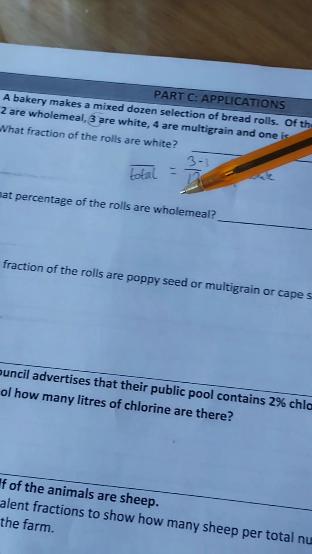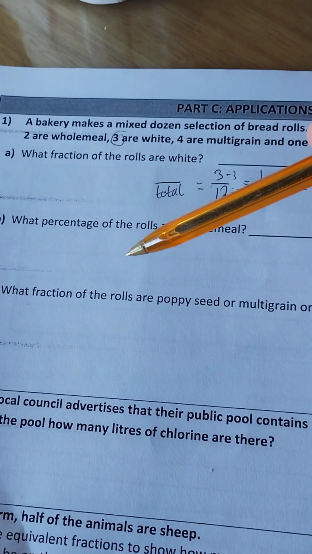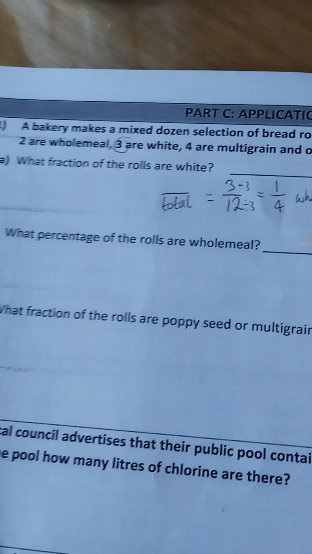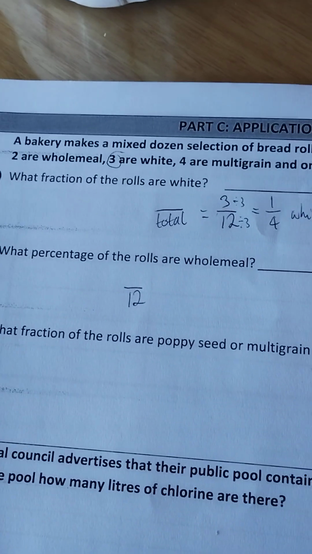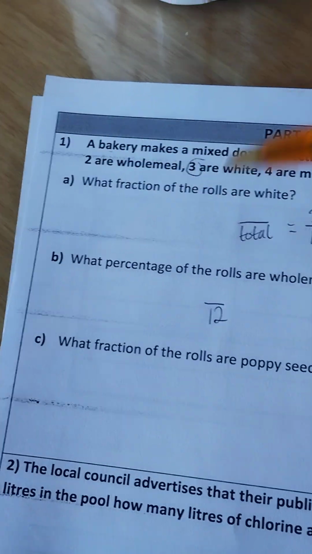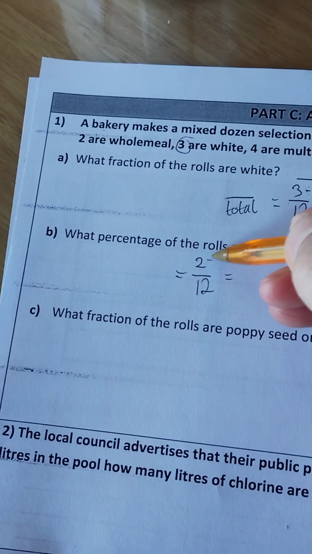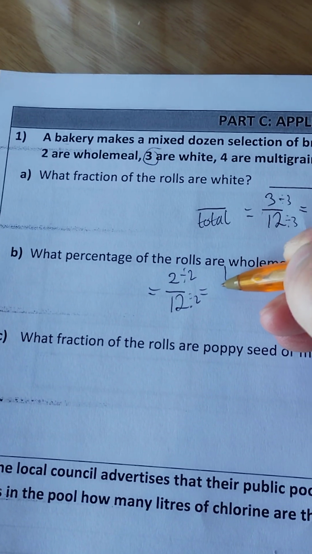What percentage of the rolls are wholemeal? So now we can first work out our fraction and then turn it into a percentage. So once again, we have something out of 12, and wholemeal, where's wholemeal? 2 are wholemeal. So 2/12 are wholemeal. And then I'll divide by 2.